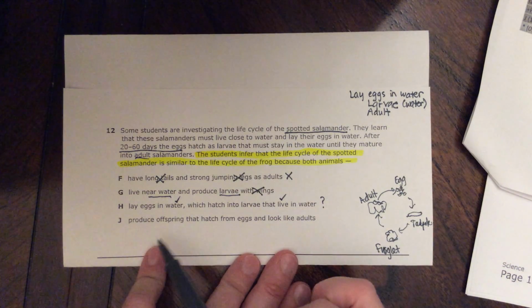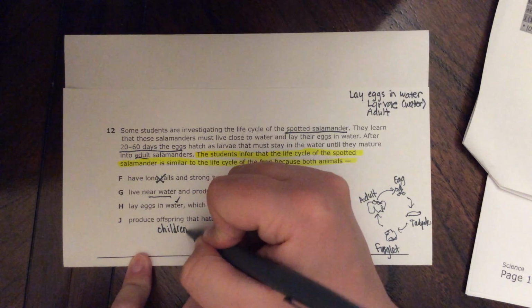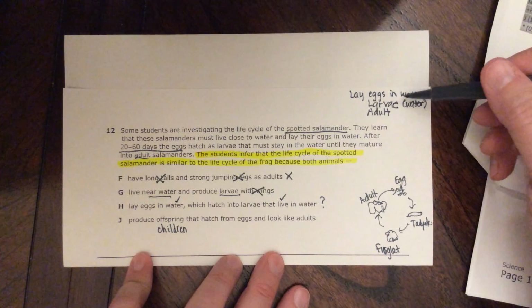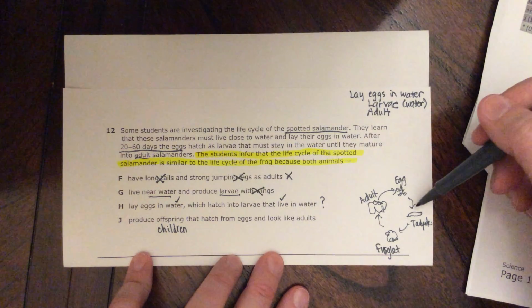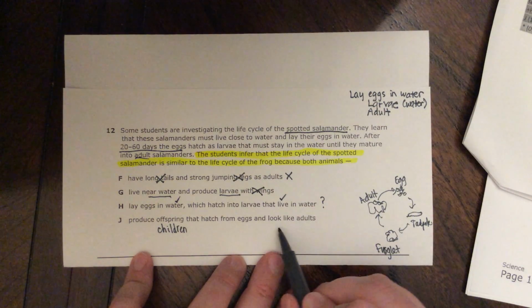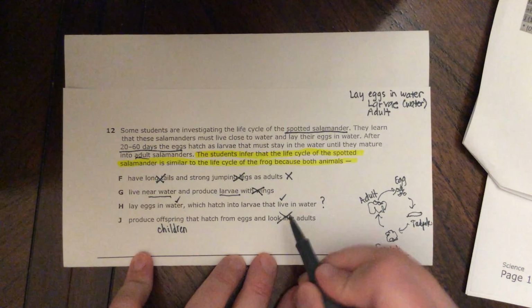Then it says they produce offspring. Offspring is the children, okay? They produce offspring that hatch from eggs. They both hatch from eggs, okay? The spotted salamander hatches from an egg, so does the frog. But they look like adults. When the frog is first hatched, it's a tadpole. It does not look like an adult.